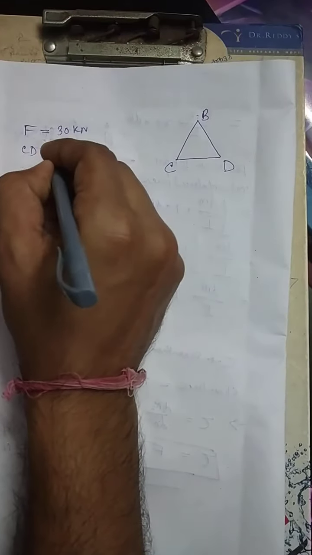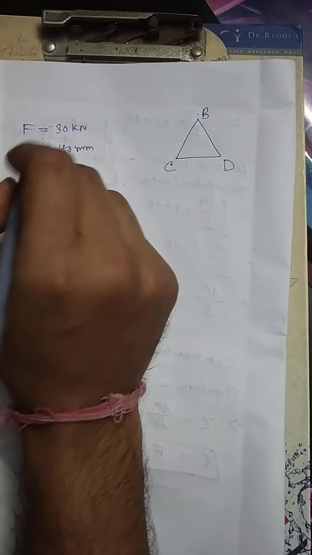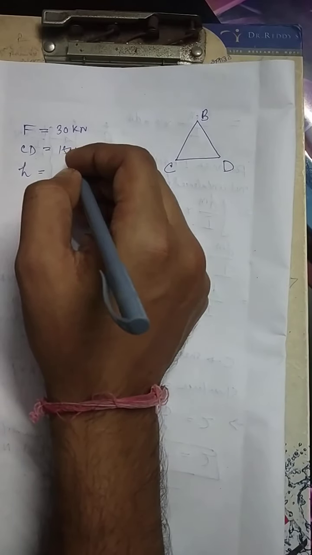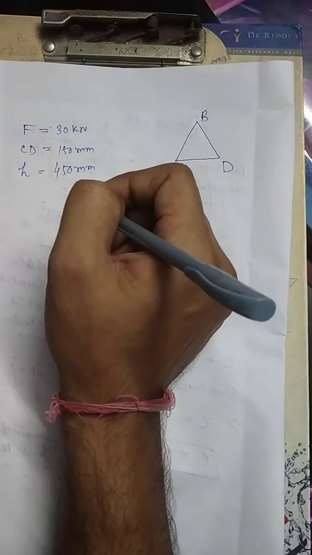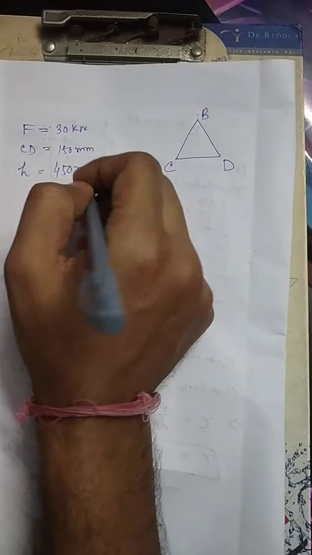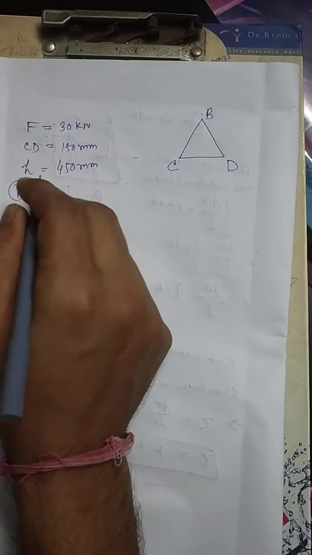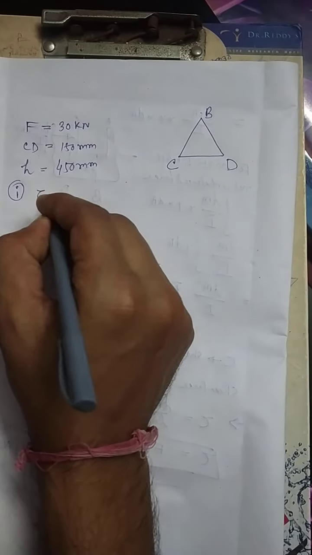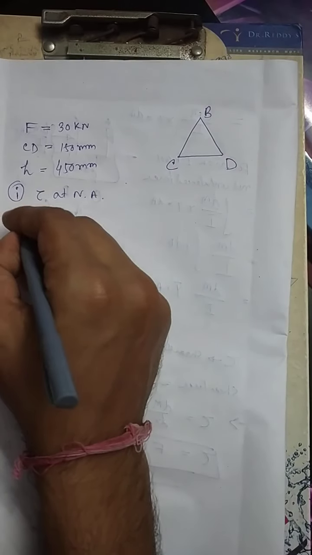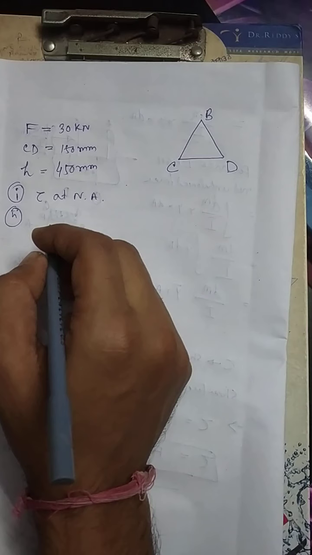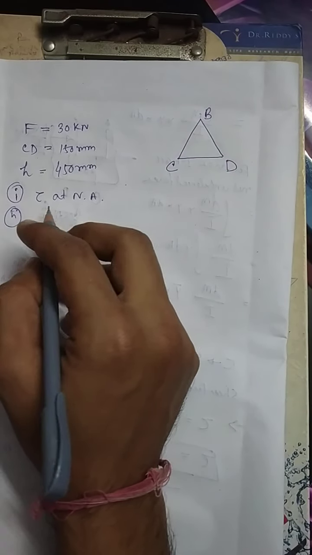That means CD is 150 mm and the height is 450 mm. Okay, and our job is to determine, number 1, the horizontal shear stress tau at the neutral axis. Number 2, the distance from the top of the beam where the shear stress is maximum.